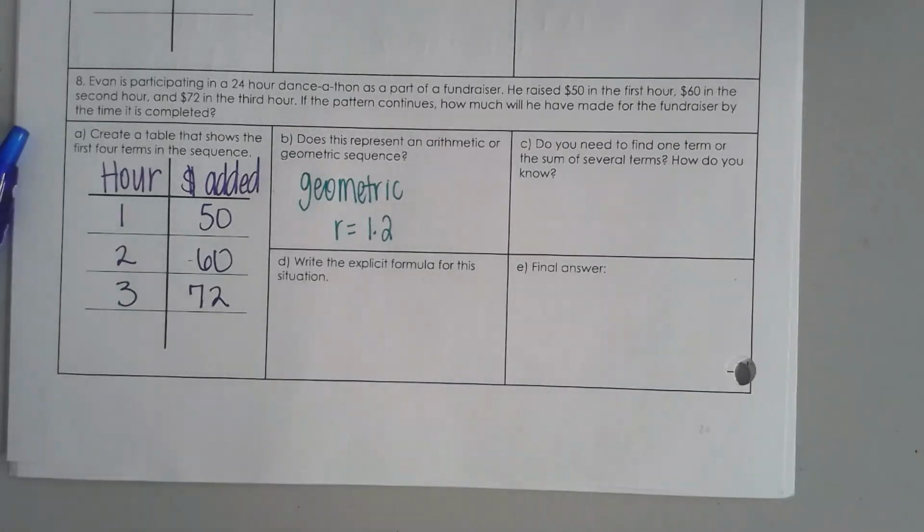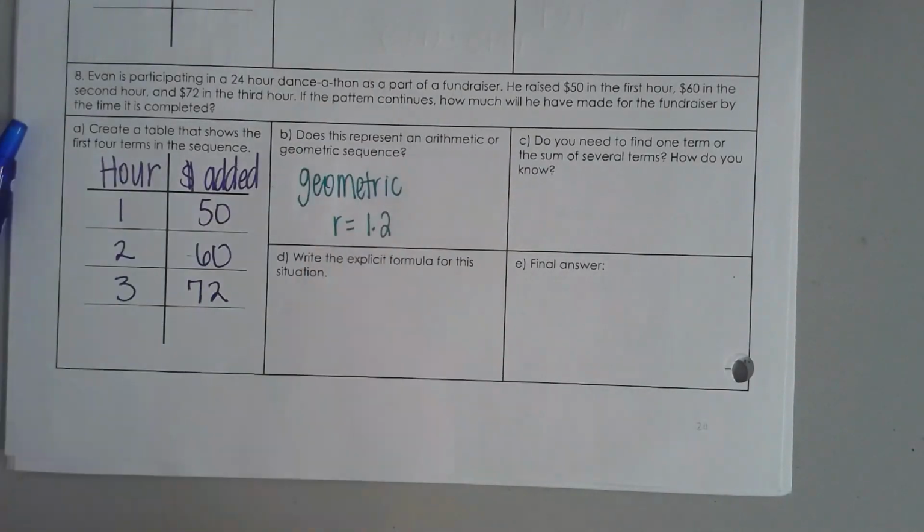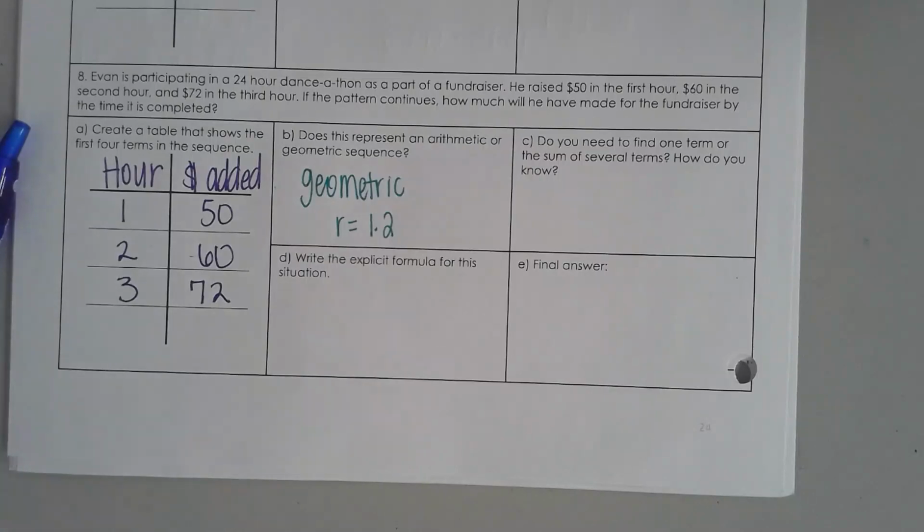So now we need to decide, am I finding one term or am I adding a bunch together? Okay, what does it ask? What is the final go asking us? How much money you will have by the end of it? What's the total amount we've raised? So how much money is in the box? Well, we want to know after the full thing, which is a full 24 hour. It's a 24-hour thing. So we have the first 3. We want to know how much is in the box after the full 24 hours.